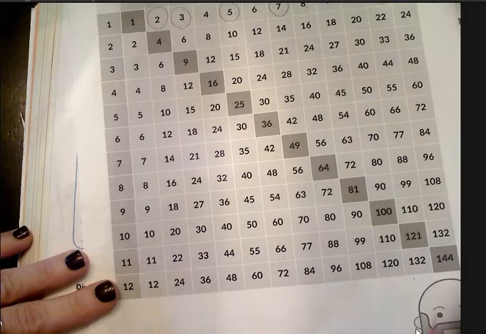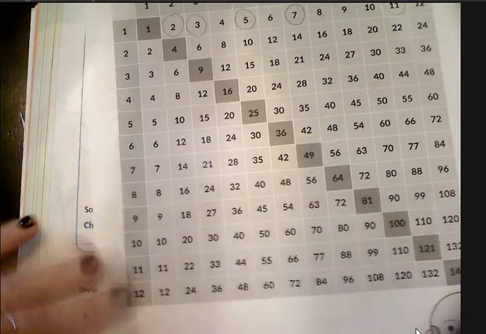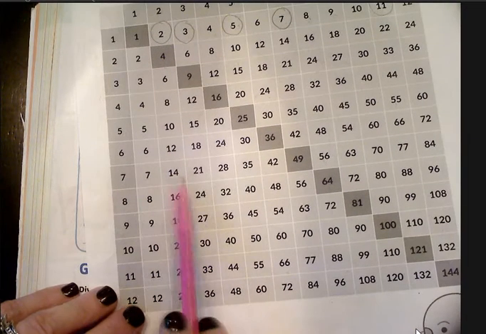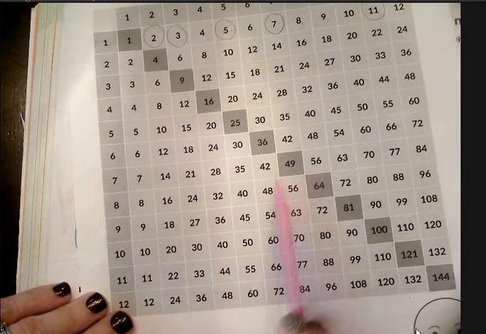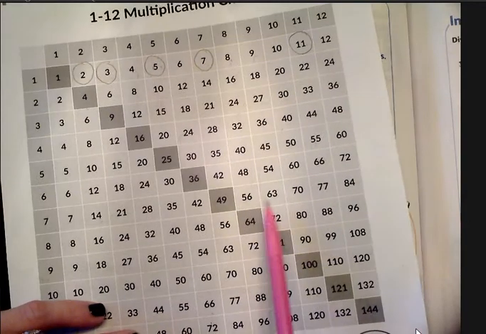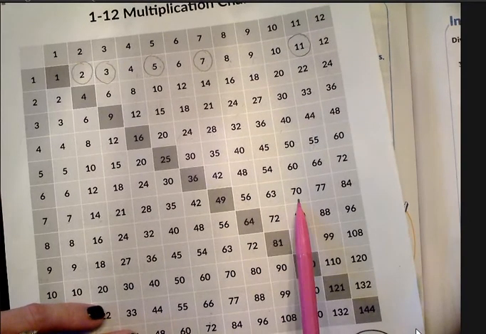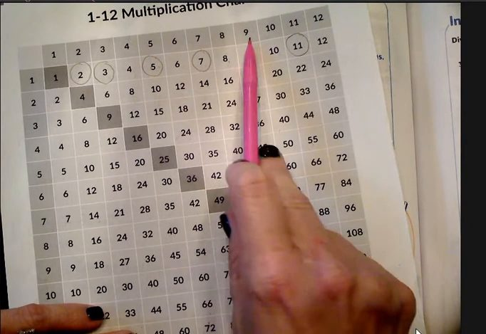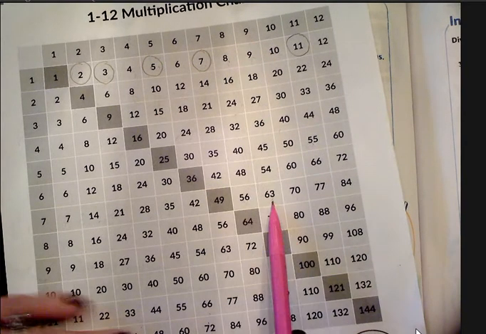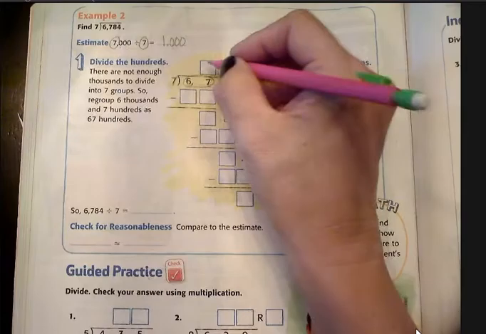And you're going to be looking: 7 times 1 is 7, 14, 21, 28, 35, 42, 49. What's my number? 67. We've got to count higher: 56, 63, 70. So 63 is just under it. So that's 7 times 9. So we're going to put a 9 up here.